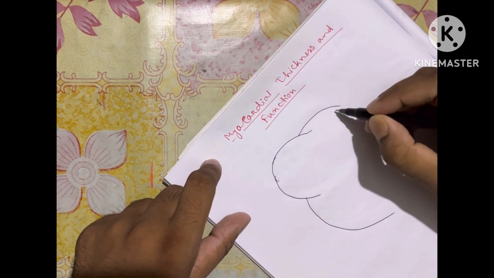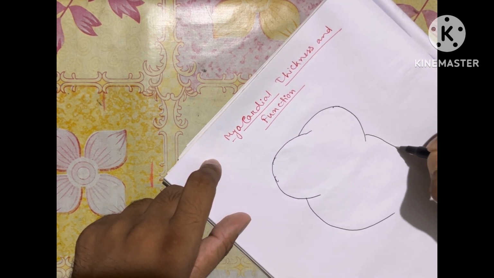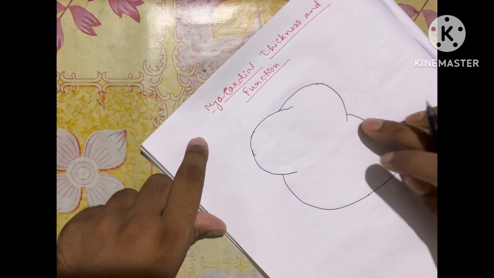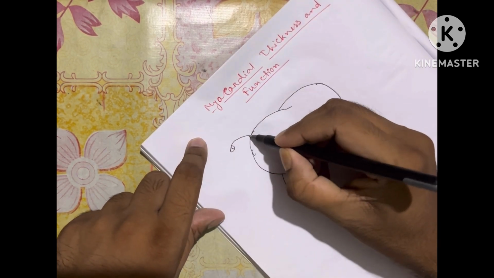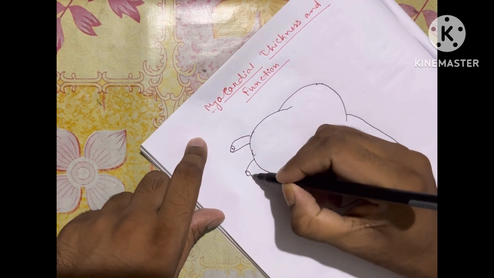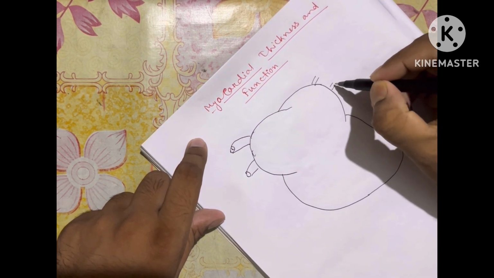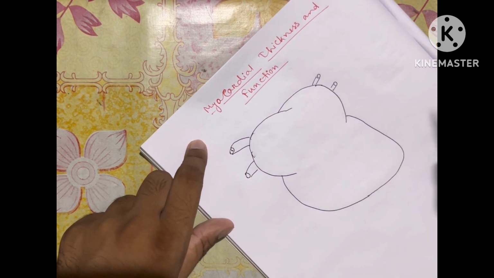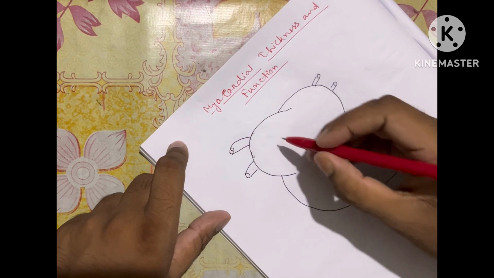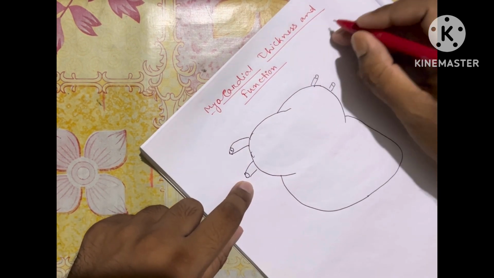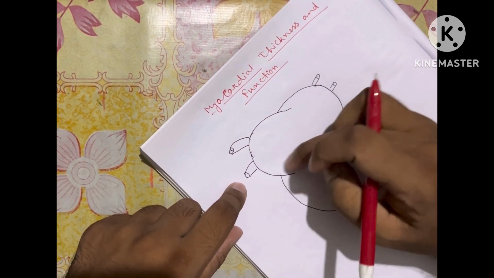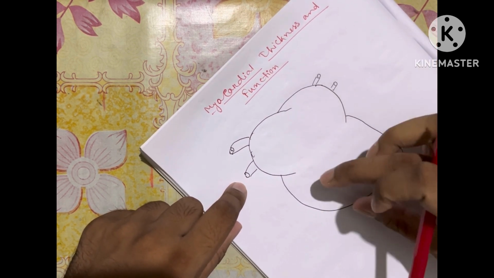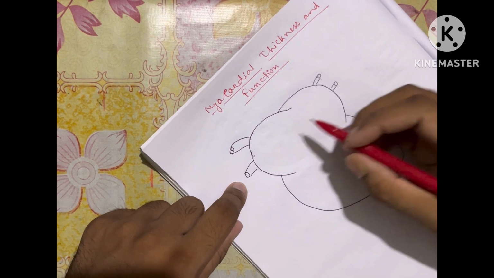So this is our typical diagram of our heart. For example, this is our heart, and first we'll go for the right atrium, then the left atrium, then the right ventricle, then the left ventricle.